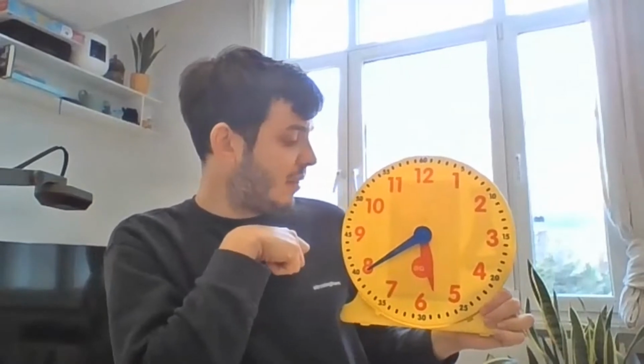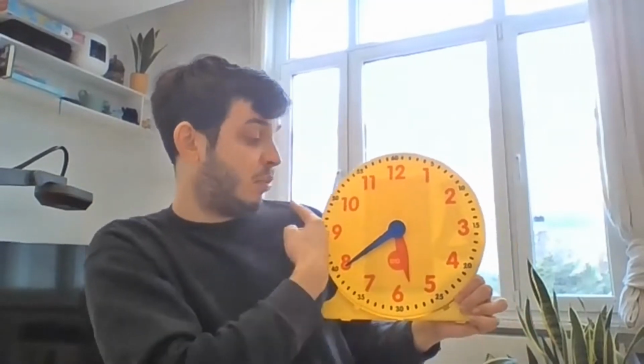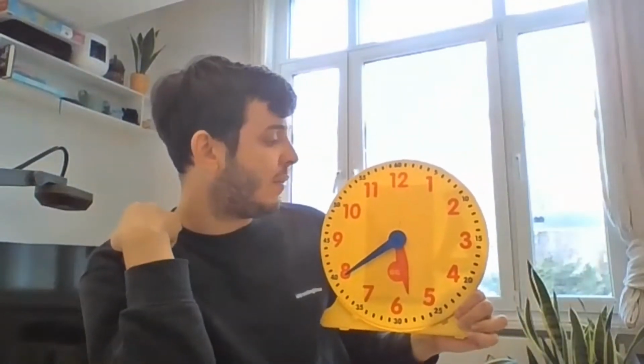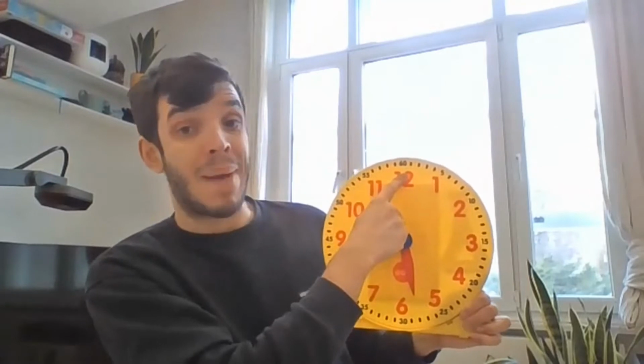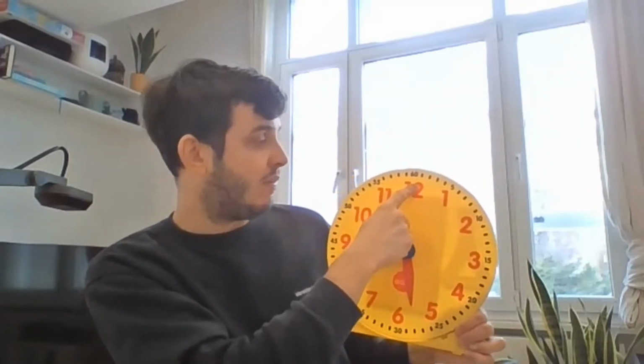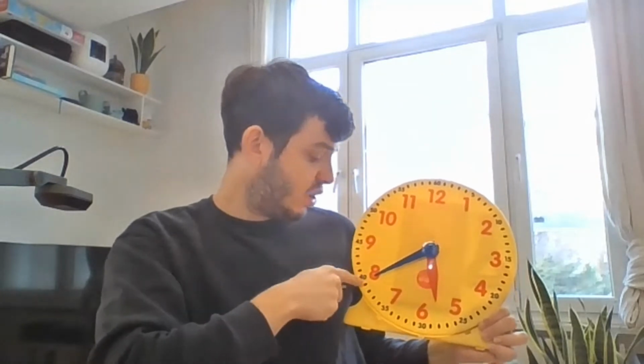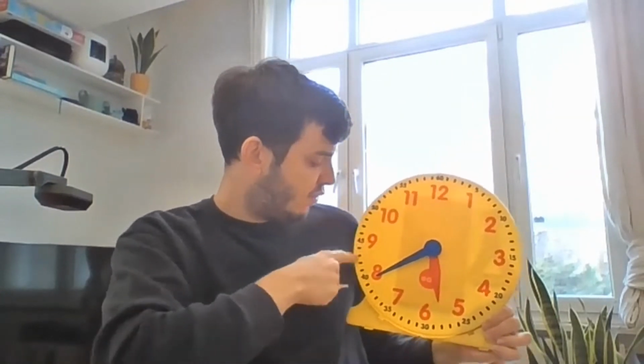I checked to see which way the minute hand was pointing. It was pointing to the left, so the time is going to be to the hour. How many minutes to the hour is it? Well, I count backwards, anti-clockwise from the 12 in 5s. 5, 10, 15, 20. It is 20 to the next hour. 20 to what?